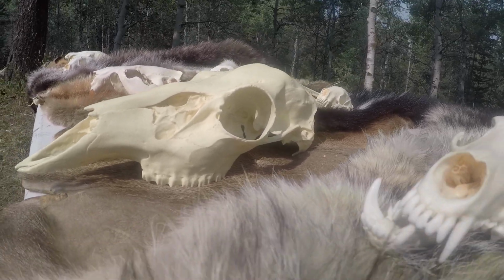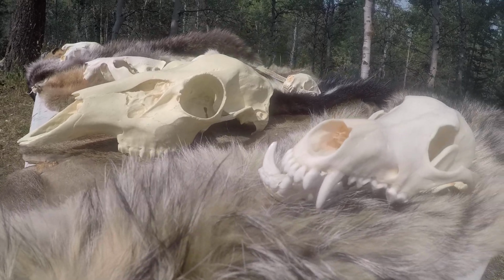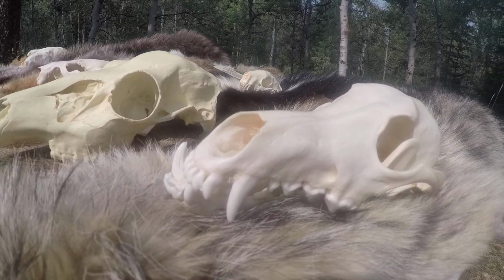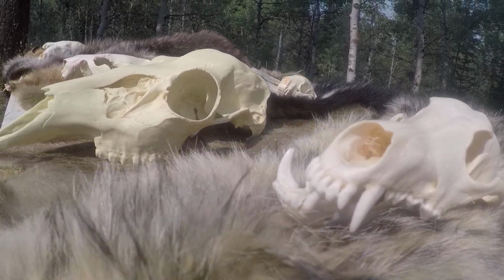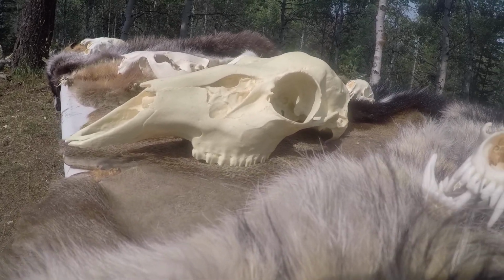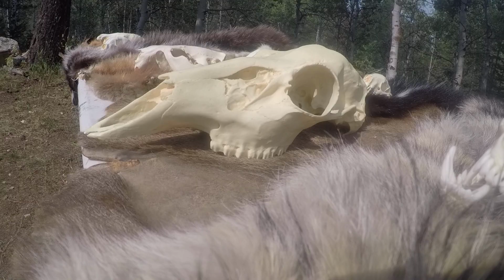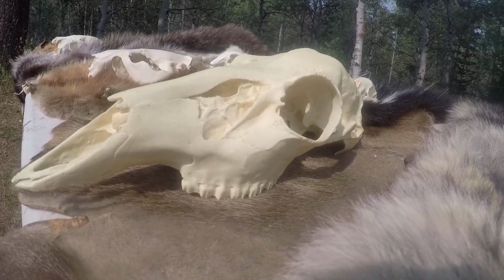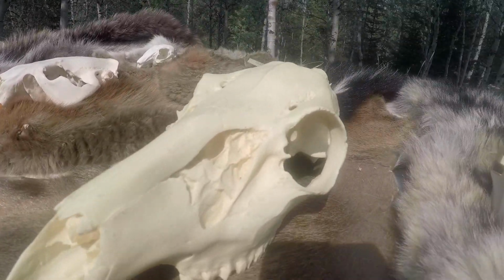Now, if you look carefully at your teeth, you have your incisors, your canines on the side, which are designed to let you eat meat, and then your molars in the back are designed to let you eat plants as well. That makes you an omnivore.